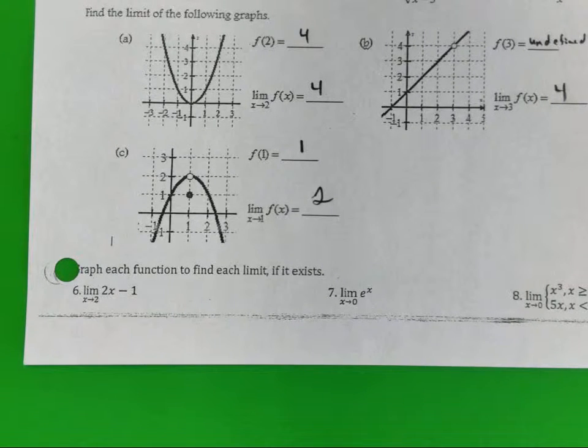We're about to do some more. Turn to page 10 in your notebook for just a second. So it doesn't matter if that point itself doesn't exist. Yes, it is. All right. Yes.